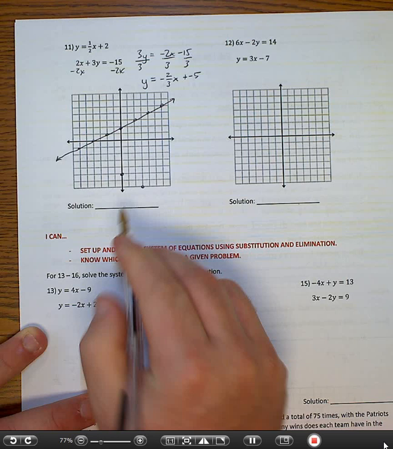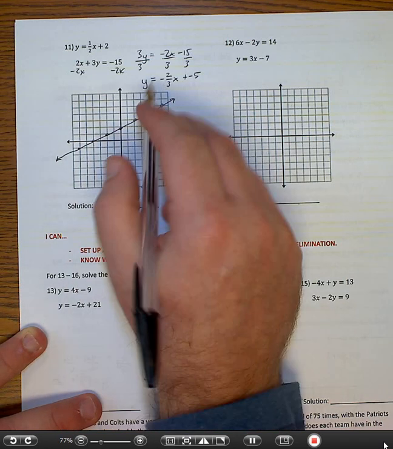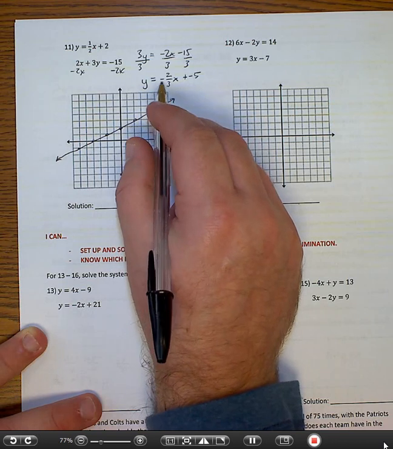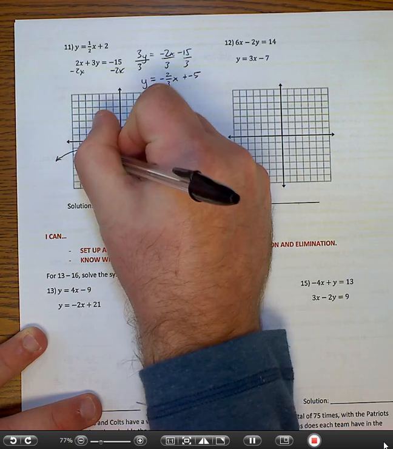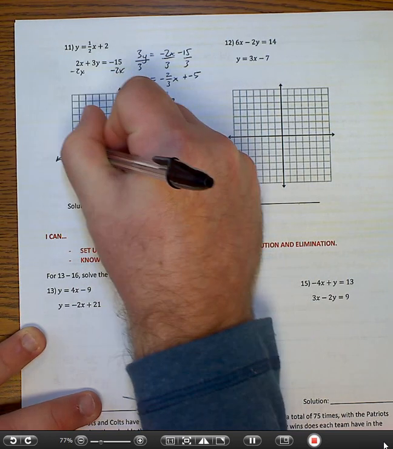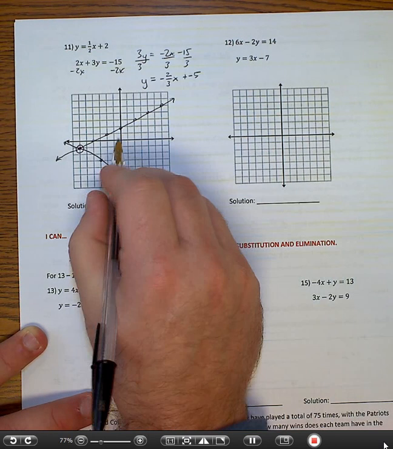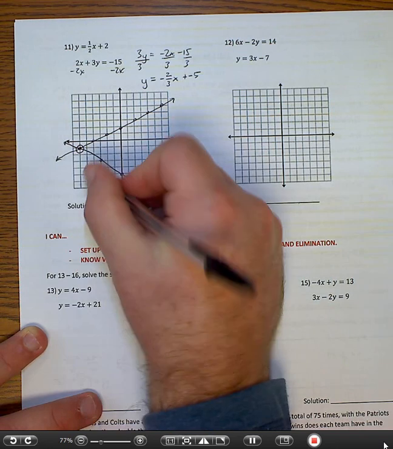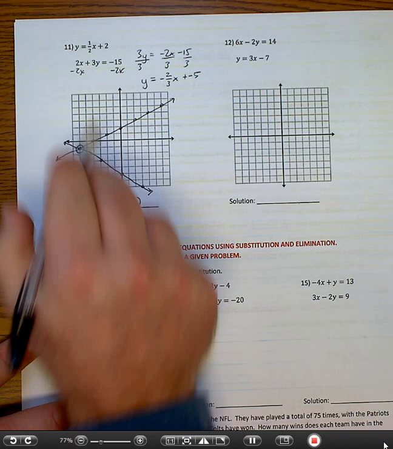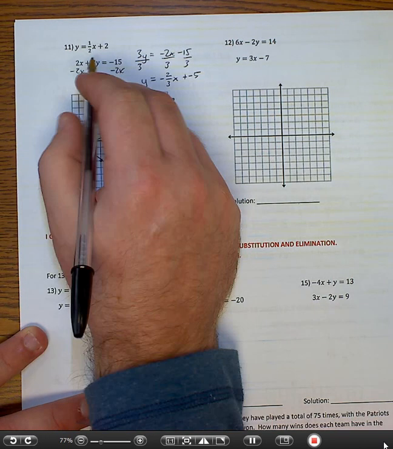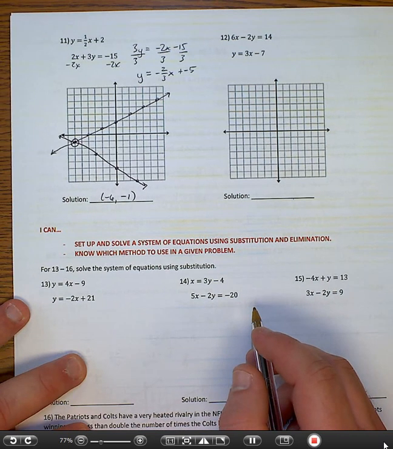Now you can see that neither one of those points is on that line. So I'm going to go that way to get more. Instead of going down 2, right 3, I'm going to go up 2, left 3. I'm going to put the negative with the bottom. So up 2, left 3, up 2, left 3. There it is. Found the point that they both share. It's right there. And that is the point (-6, -1). And again, if you wanted to, you could put -6 in for x and -1 in for y and see if they work for both equations.